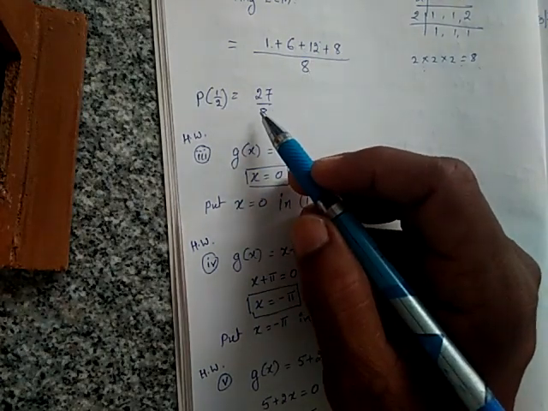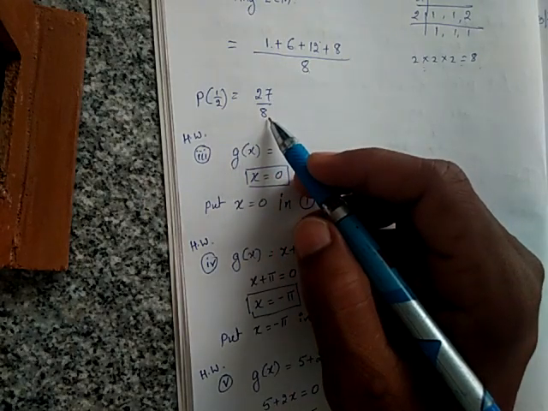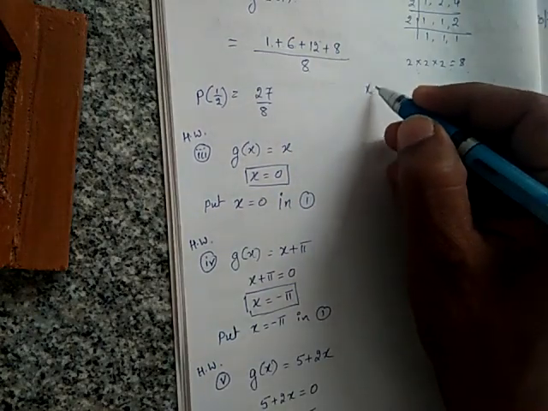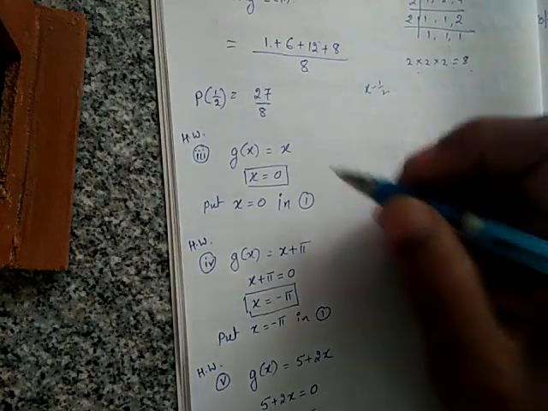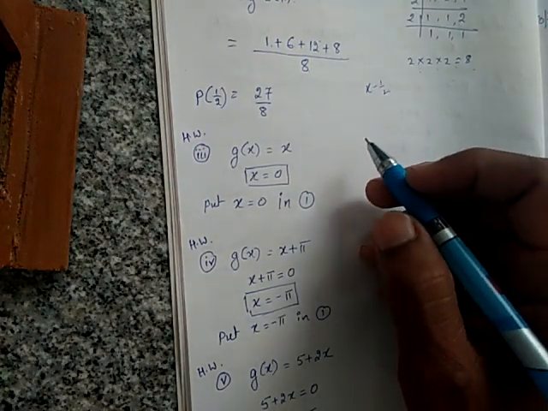So after substituting x is equal to 1 by 2, you will get the value 27 by 8. Means the remainder of the given polynomial, when you divide by x minus 1 by 2, you will get the remainder 27 by 8. So for example, I will give for the same polynomial.